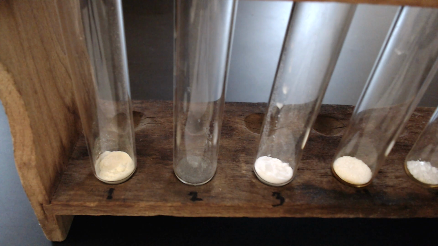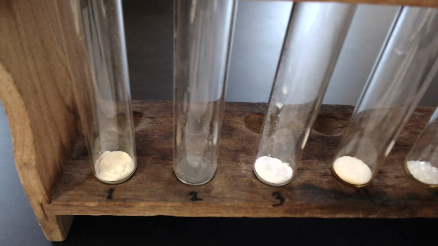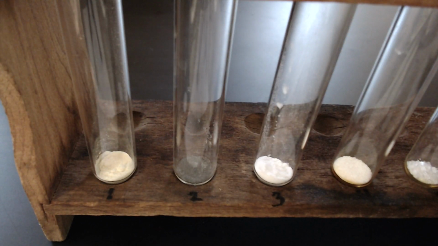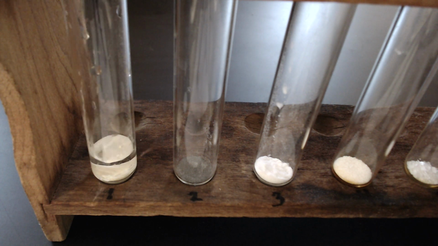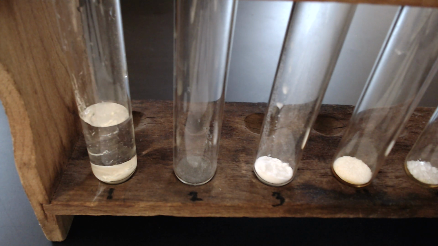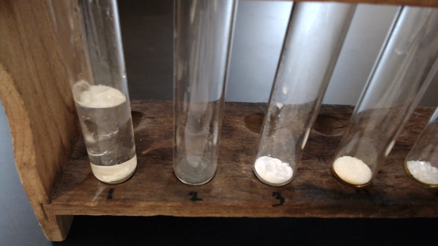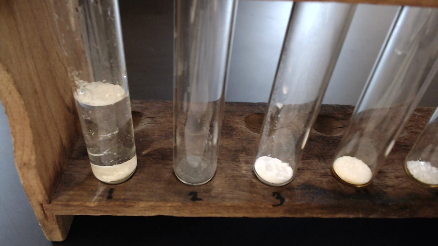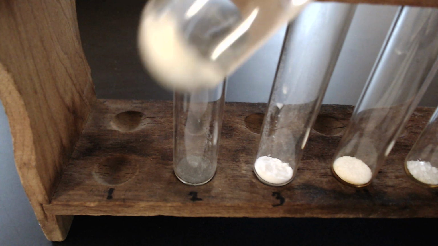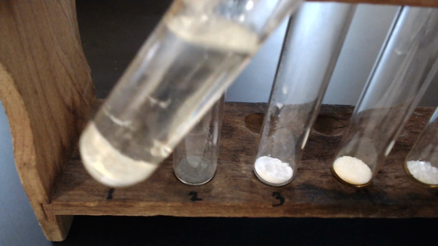Okay. Let's find out if sulfur dissolves in water. So I'm going to be using my pipette to add 5 milliliters of water to test tube number 1 with my sulfur. So maybe jot down some observations.